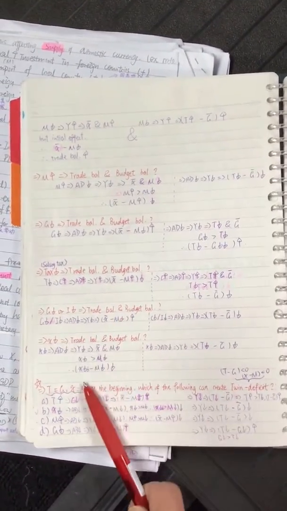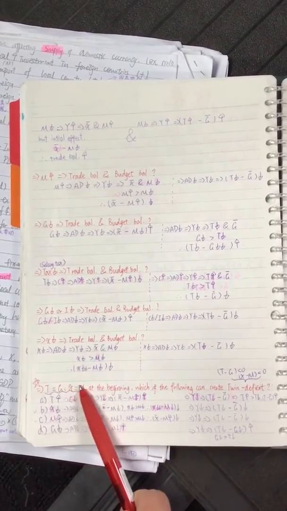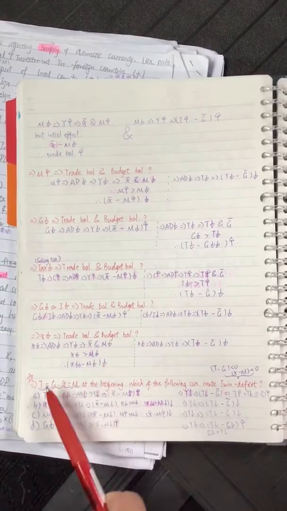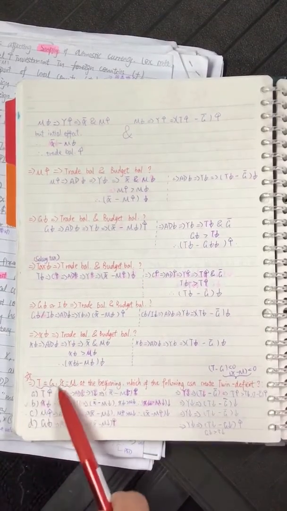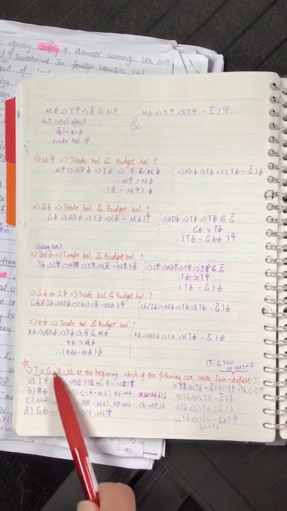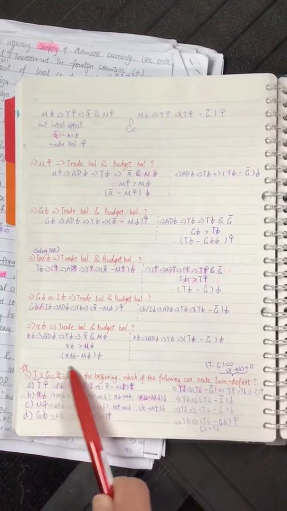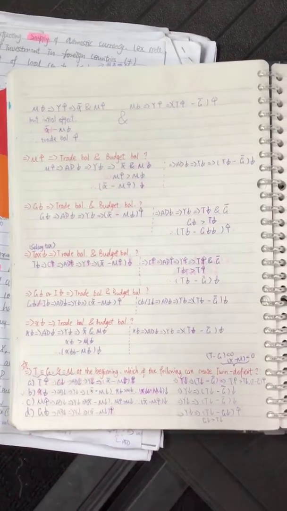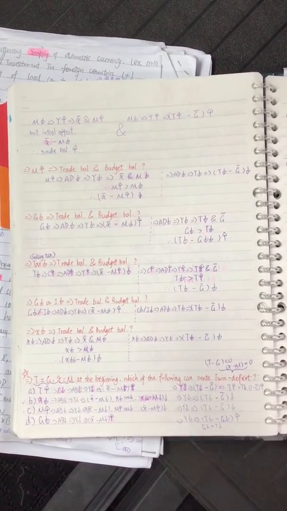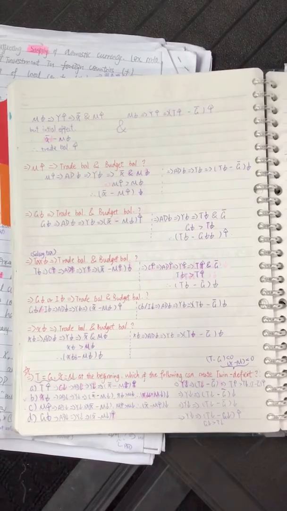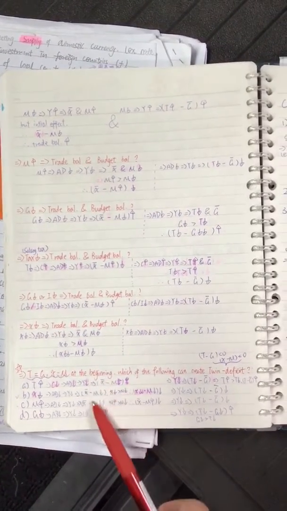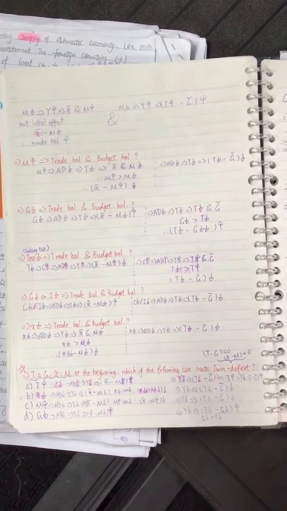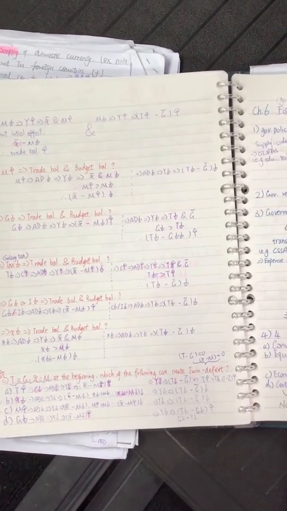However, if the question says that at the beginning T equals G or X equals M, then whenever there is an increase in T, overall T will be greater than G. When X equals M and there is an increase in M, then M will be greater than X. Okay? Any questions? These are also examples similar to what we did before. I just picked two to demonstrate a little bit.